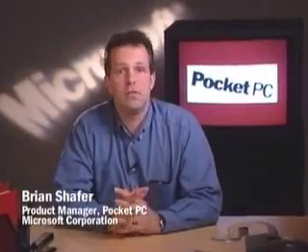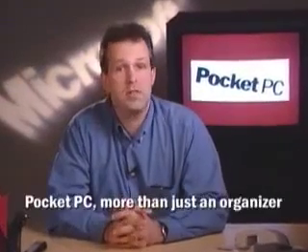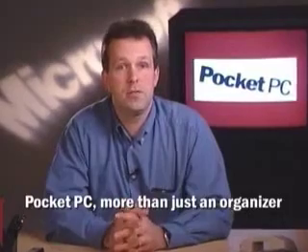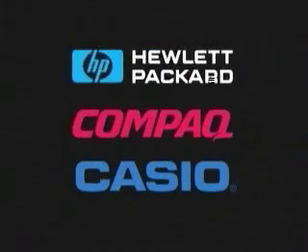For the next 15 minutes or so, we'll be looking at the next generation of electronic device, the Pocket PC. Over the coming weeks, Pocket PC devices will be coming available from leading hardware manufacturers such as Casio, Compaq, and Hewlett-Packard. So just what is a Pocket PC? Well, a Pocket PC puts the power of the PC in your pocket.